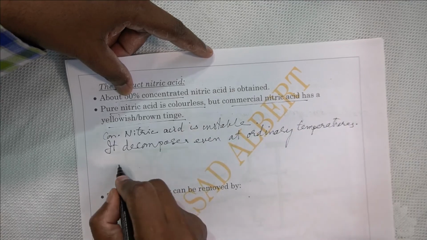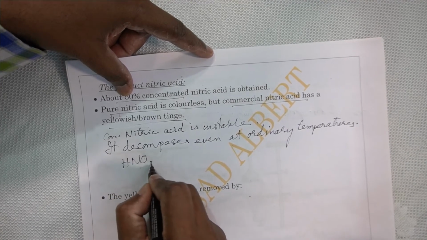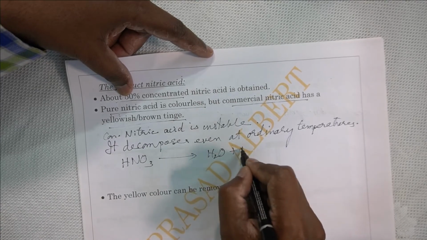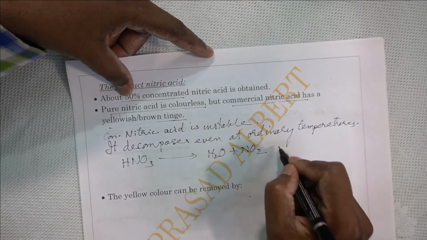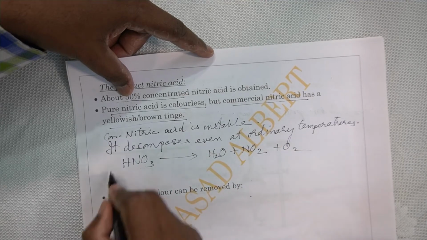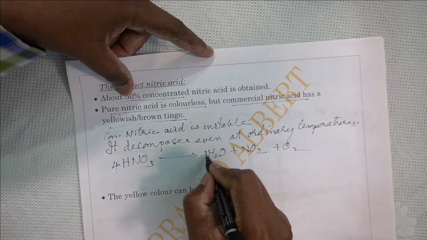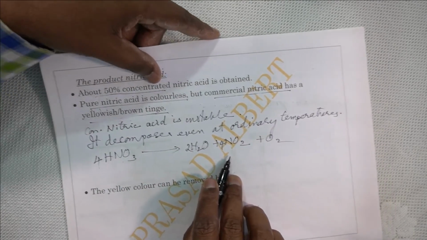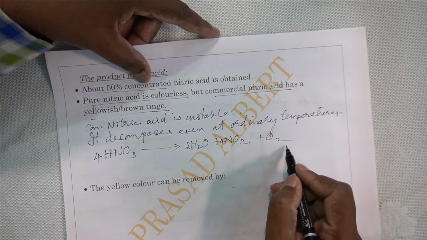Okay. So how does it decompose? HNO3 splits to give water and nitrogen dioxide and oxygen. Three things are formed here. You can balance it like this. 4HNO3 gives 2H2O, 4NO2 plus O2.